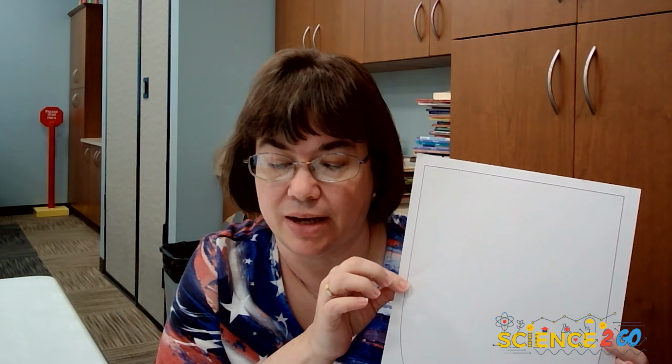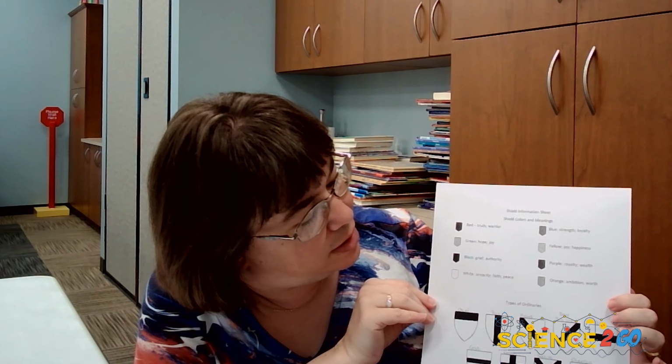You can also trace it and cut it out on colored paper. You can use crayons and markers to decorate the paper one if you want. The shield is yours, however you would like to design it. The inside of this is known as the field, so then determine what color you would like to make it. On the information sheet in your handout, it tells you what the different colors mean.